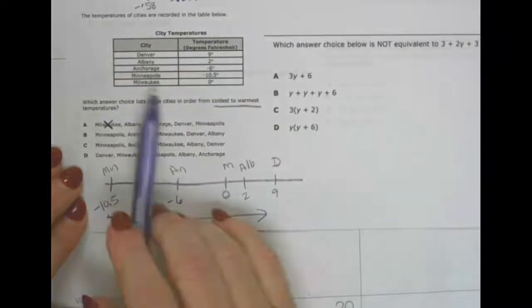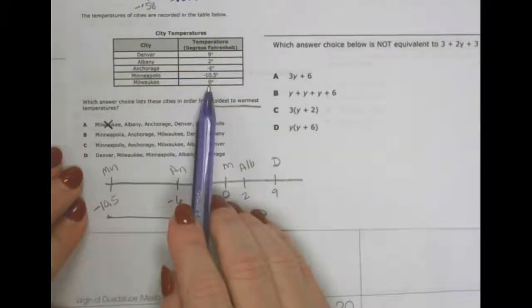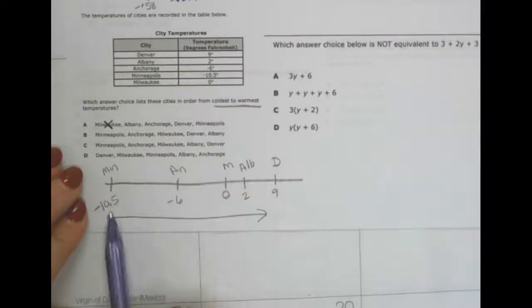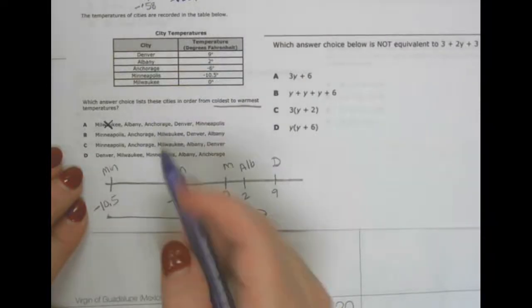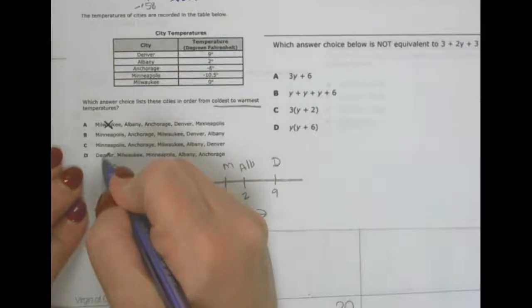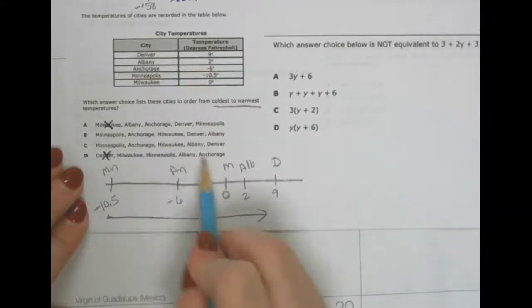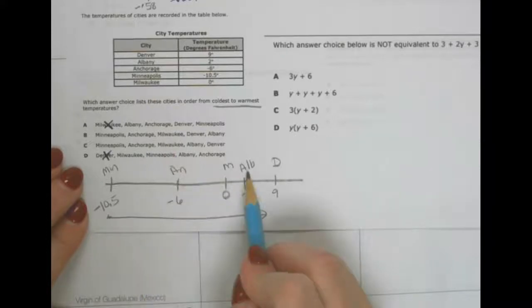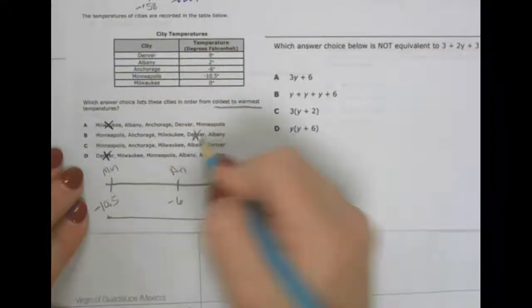So Milwaukee, wait no, 1 second. Yes, Minneapolis should be first. So now Anchorage is next. Milwaukee is next. And then Albany. So Denver is not it. So my answer is C.